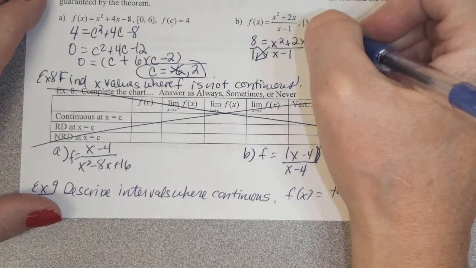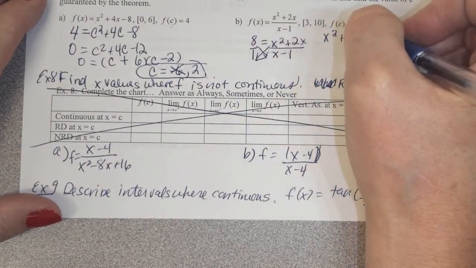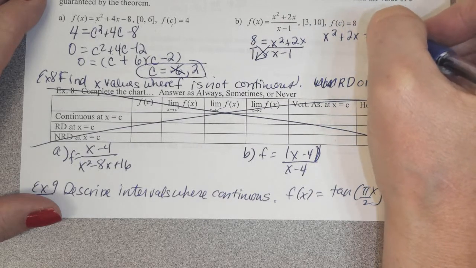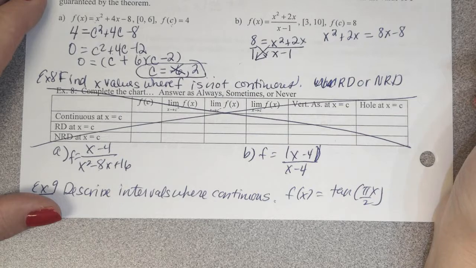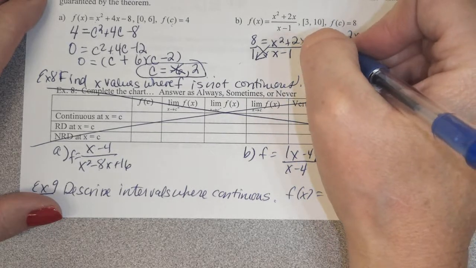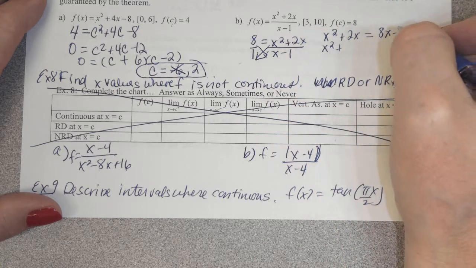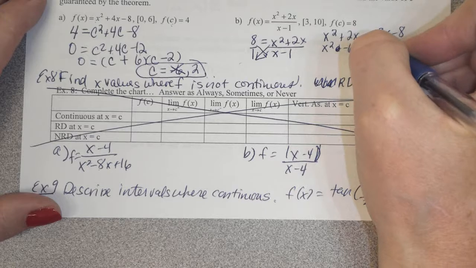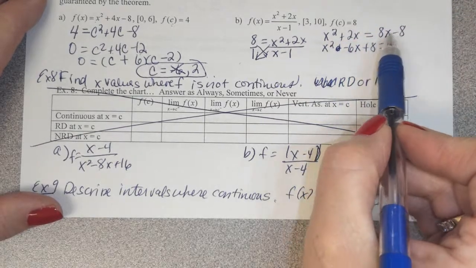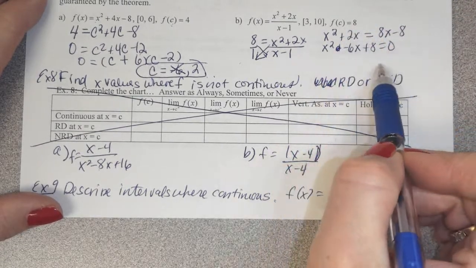So I'm going to get x squared plus 2x equals 8x minus 8. You have to make sure you multiply the whole thing. So then we're going to have x squared minus 6x plus 8 equals 0. I'm just getting it set equal to 0 so I can factor it.